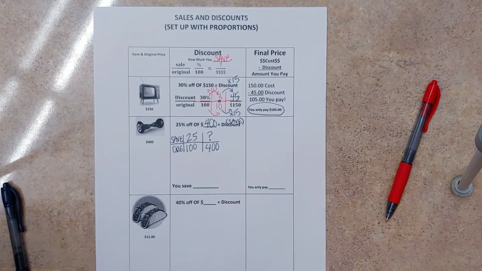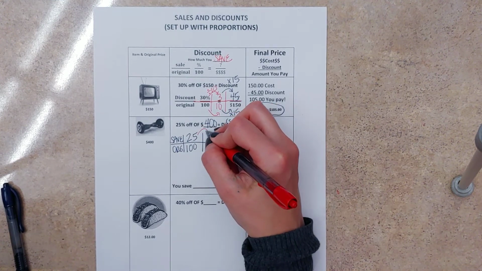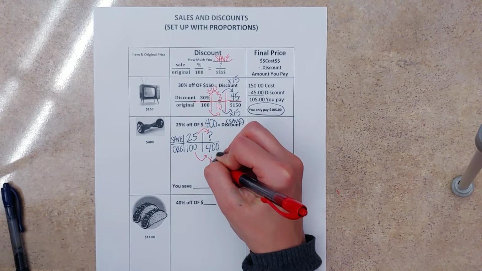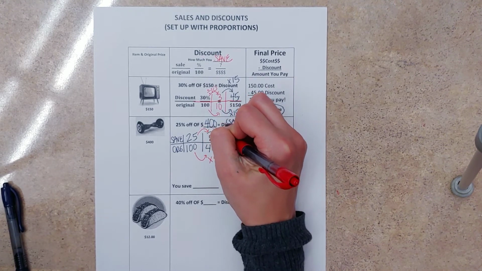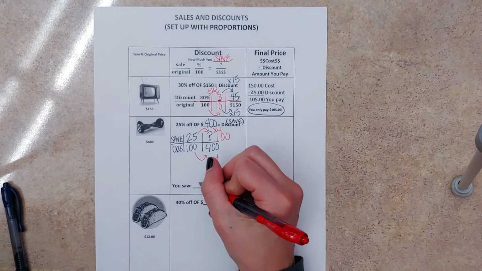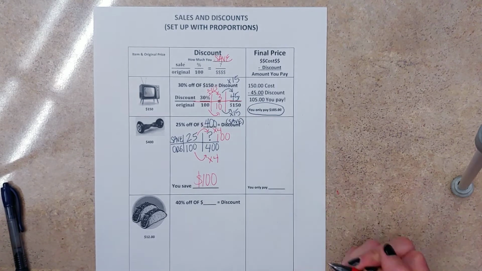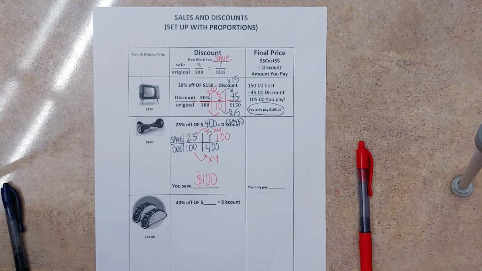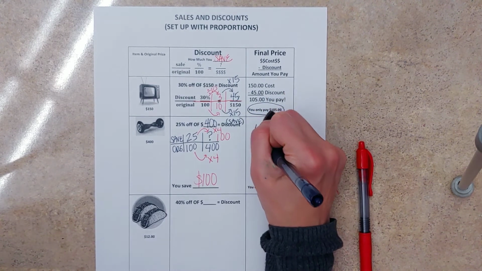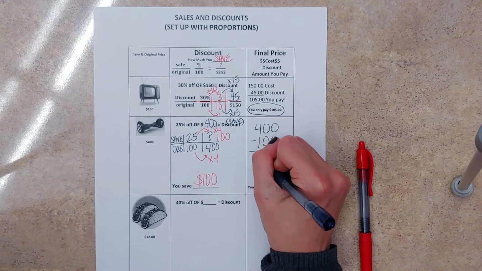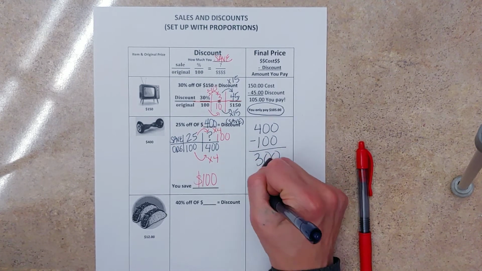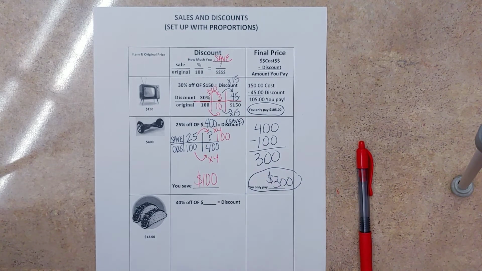We keep it simple. We're not doing anything fancy. Go from what you know to what you don't. How do we get from 100 to 400? Times 4. 25 times 4 gives us $100. So we are going to save $100, which is awesome. So if we're going to figure out how much we actually have to pay, we take the price tag minus what we save, and now we get what we're going to pay. Of course, not including taxes. We'll worry about tax a little later.